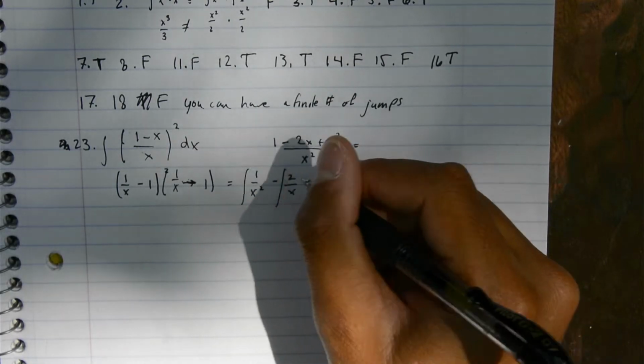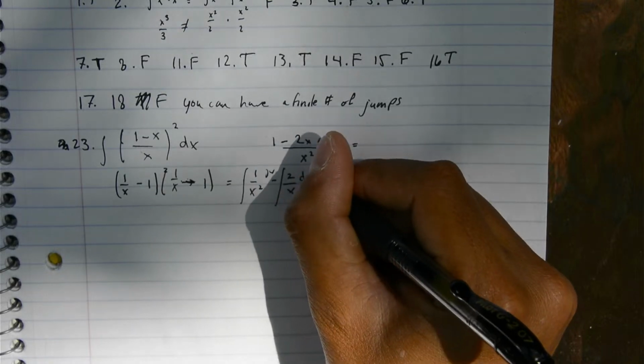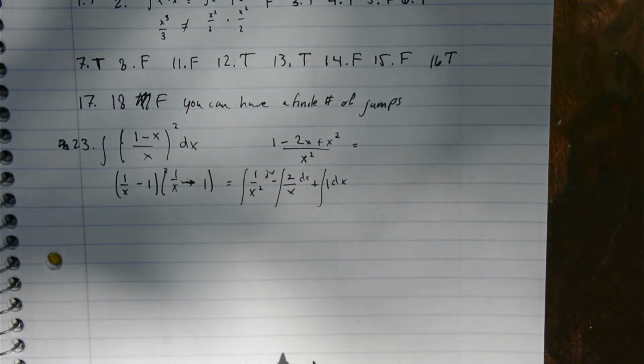Then you can integrate all of this separately by the linearity property of the integral.